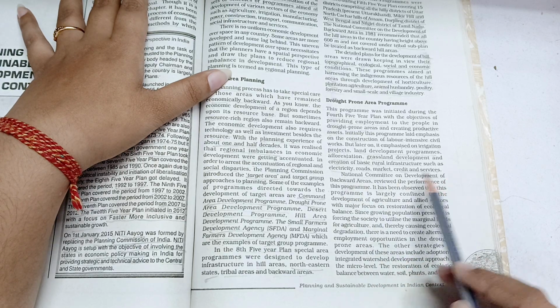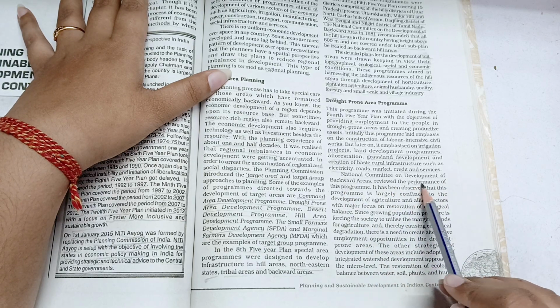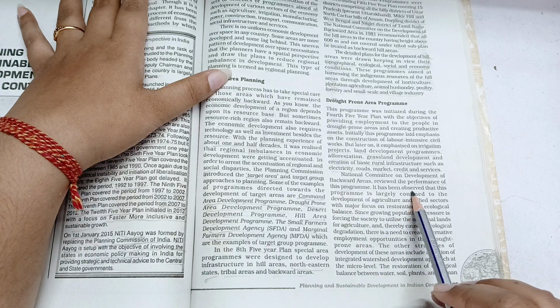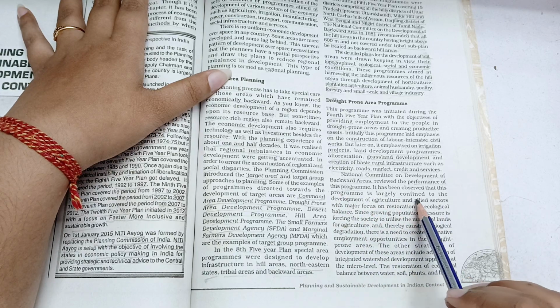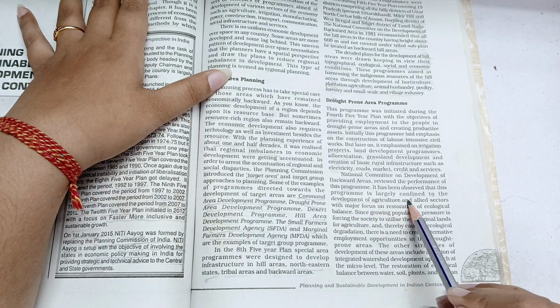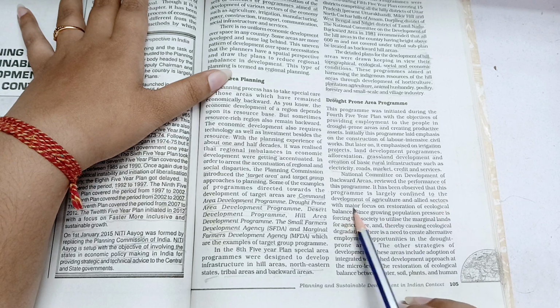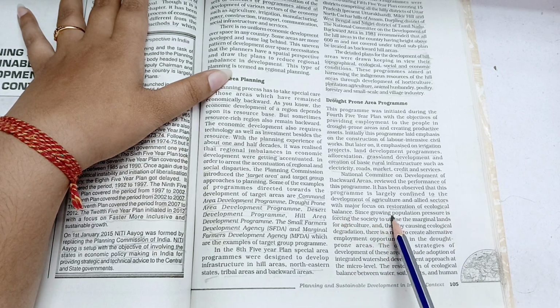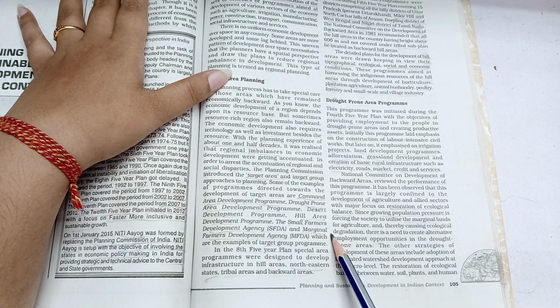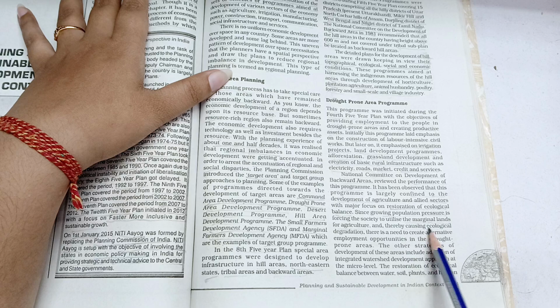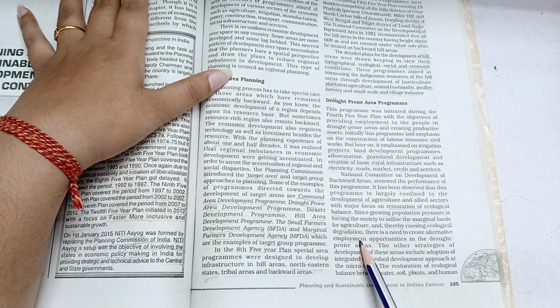The National Committee on Development of Backward Areas reviewed the performance of this program. It has been observed that this program is largely confined to the development of agricultural and allied sectors, with major focus on restoration of ecological balance. Since growing population pressure is forcing the society to utilize the marginal lands for agriculture and thereby causing ecological degradation, there is a need to create alternative employment opportunities in the drought-prone areas.